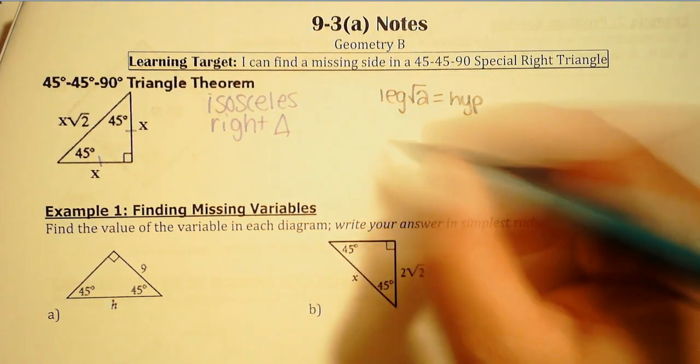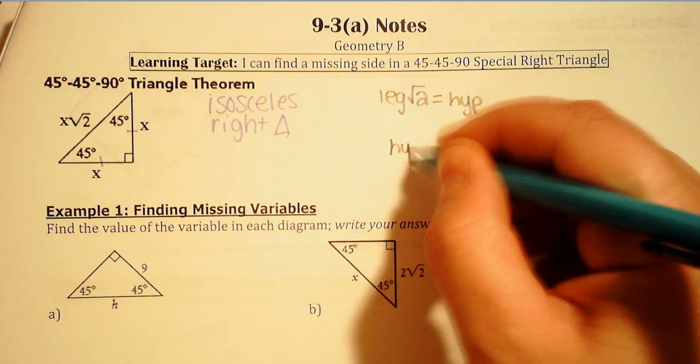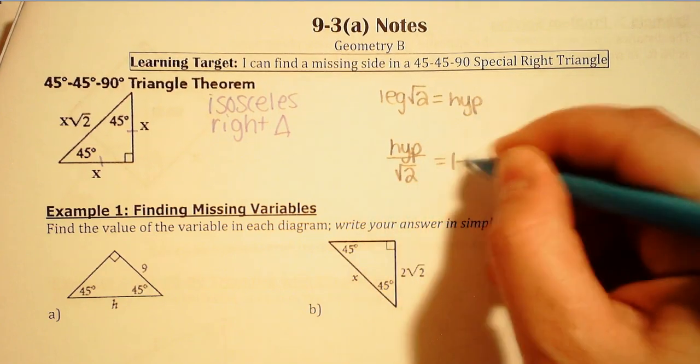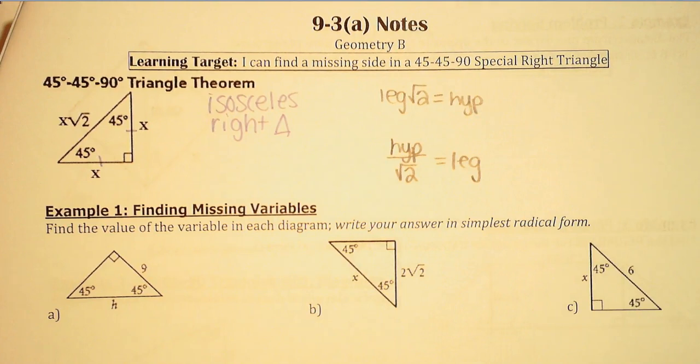If you know the hypotenuse, what you do is you divide that by the square root of 2, and that will give you the value of the leg. Now, some of these questions are going to use some of the radical information that we simplified and worked with yesterday, so we're going to see that in some of these problems.